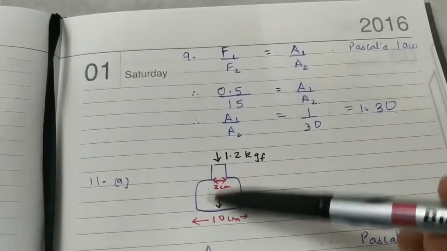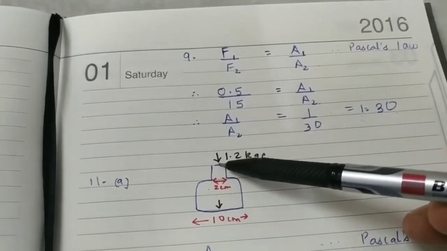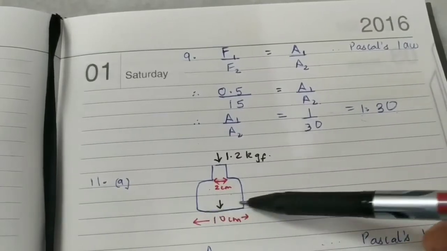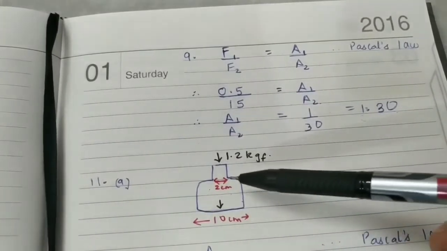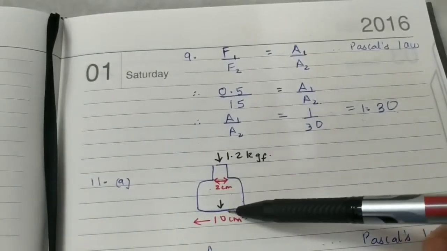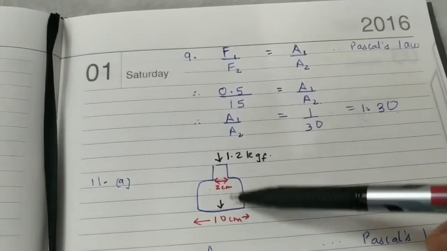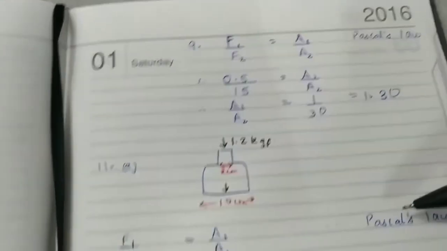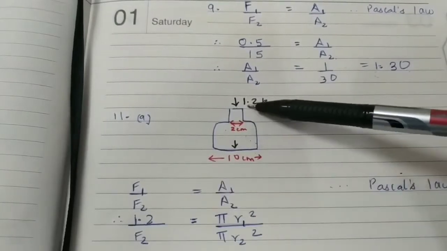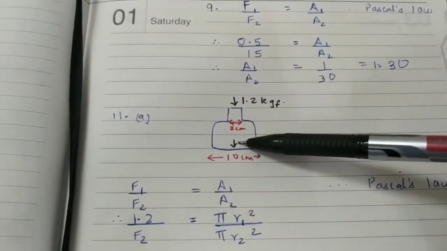It's filled with oil totally. And the force on top of the cork is 1.2 kgf. What will be the force on the base of the bottle? Now, since the area has increased, definitely the force will also increase, but the pressure will remain same. So as per Pascal's law, force upon force is equal to area upon area. So F1 is 1.2 kgf, F2 is unknown.